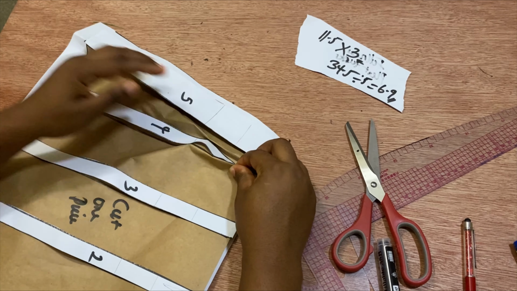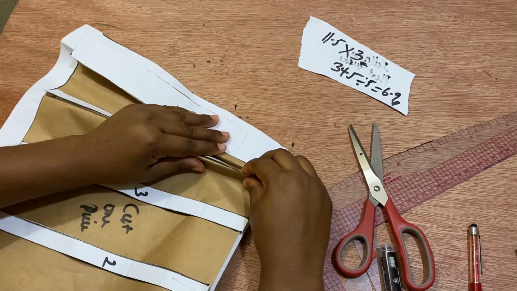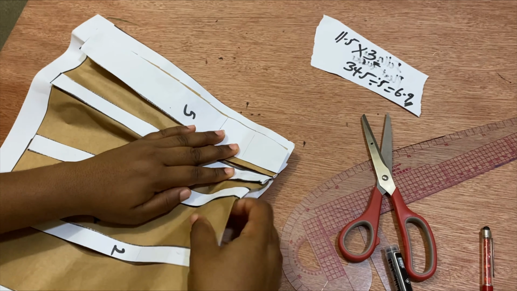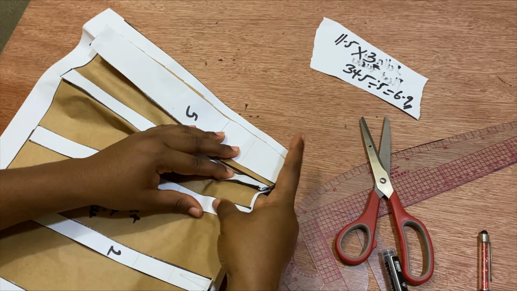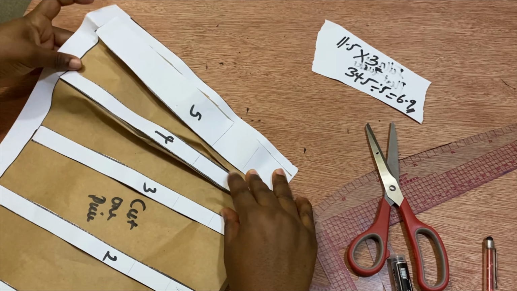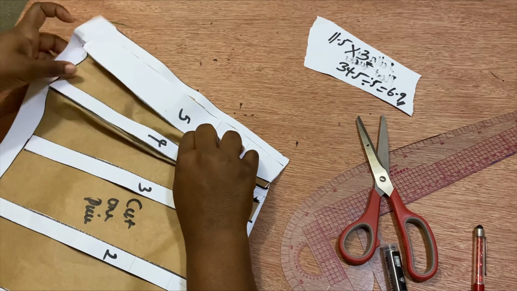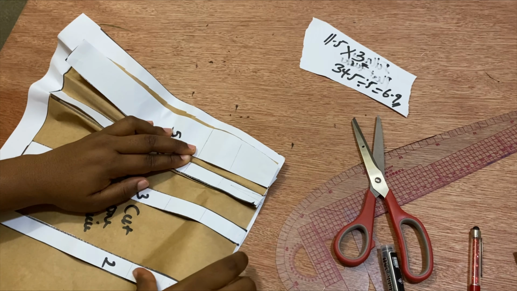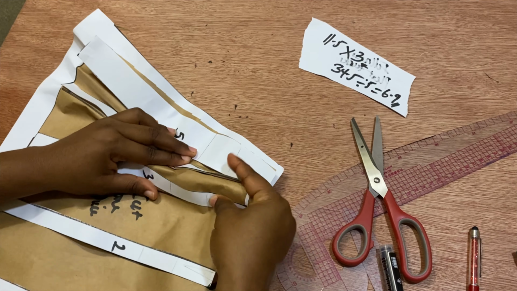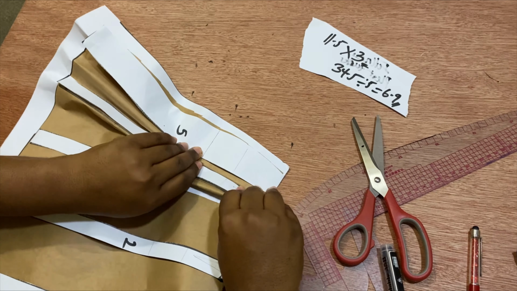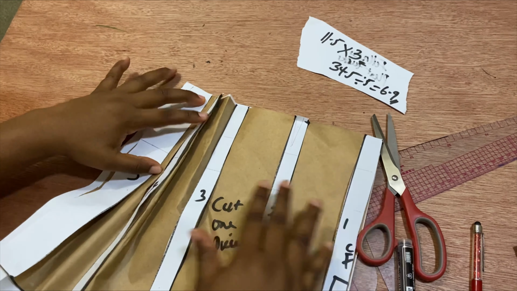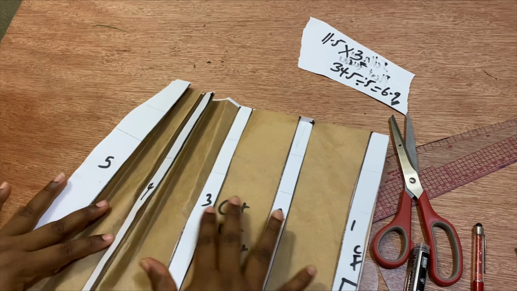So you measure what you have here, fold, and then you get the next one. This is knife pleat, so you have to do it all the way down. And then you get the next one and fold. So it keeps going like this. This is your knife pleat. They will all face one direction. That's knife pleat.